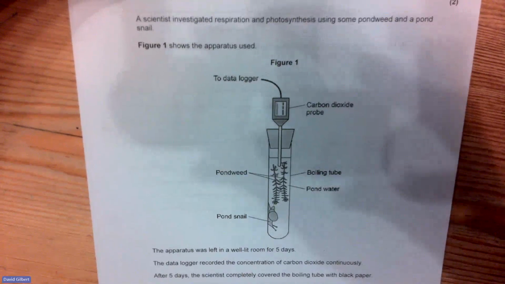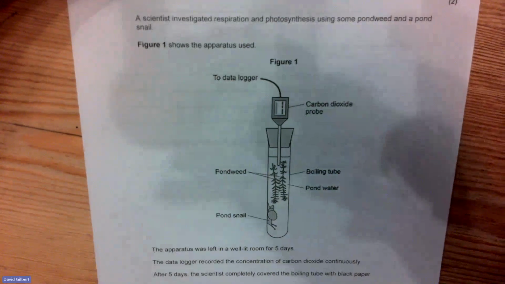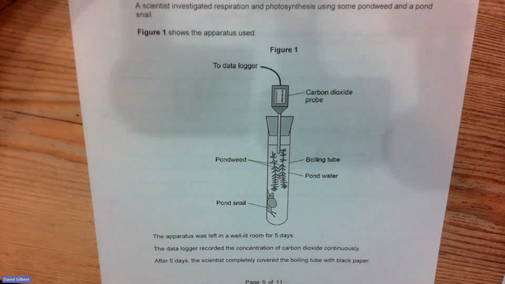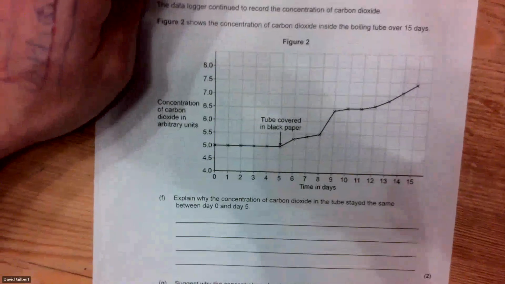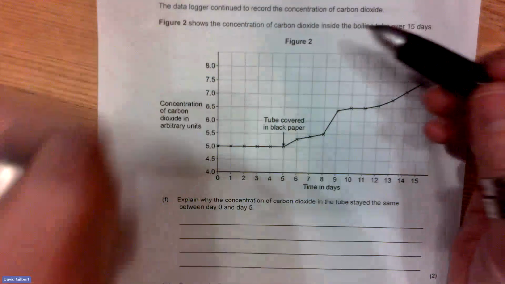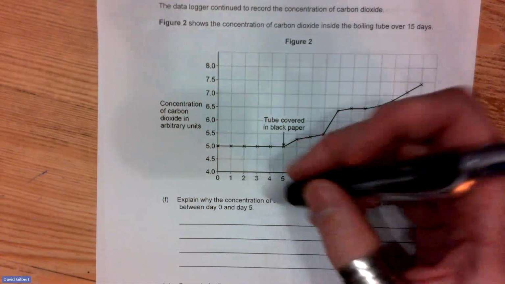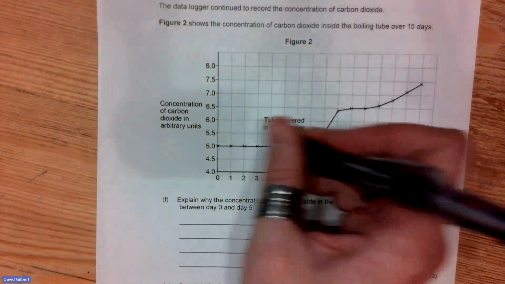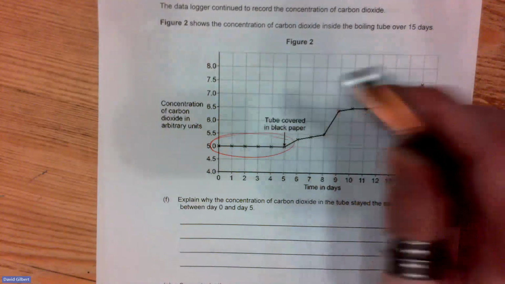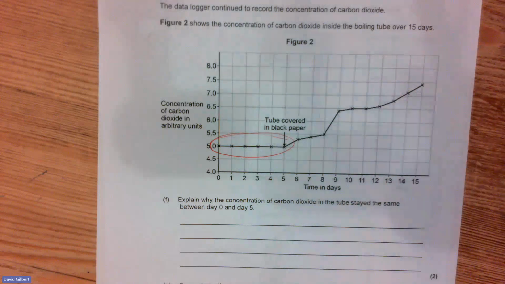Now, scientists investigated respiration and photosynthesis using some pondweed and a pond snail. Diagram this. The apparatus was left in a well-lit room for 5 days. The data log recorded the concentration of carbon dioxide continuously. After 5 days, the scientists completely covered the boiling tube with black paper. Give me a graph of data. The data log continued to record the concentration. Figure 2 shows the concentration of carbon dioxide inside the boiling tube over 15 days. Explain why the concentration of carbon dioxide in the tube stayed the same between day 0 and day 5.